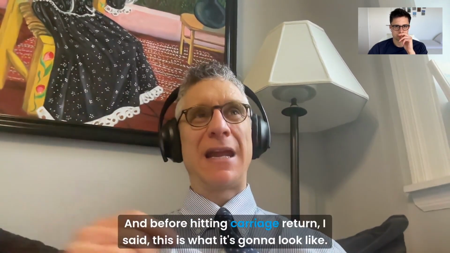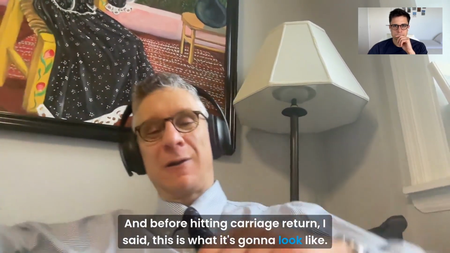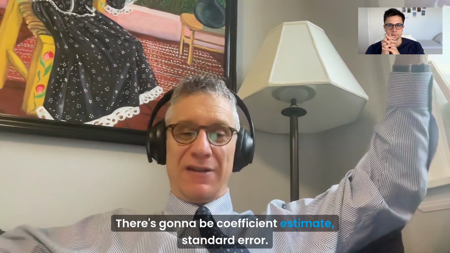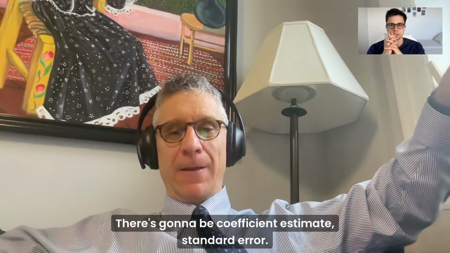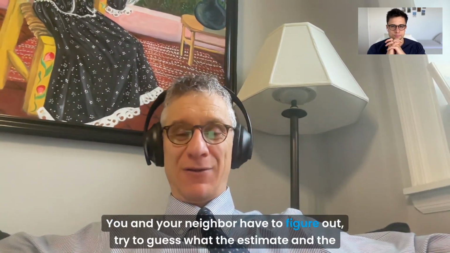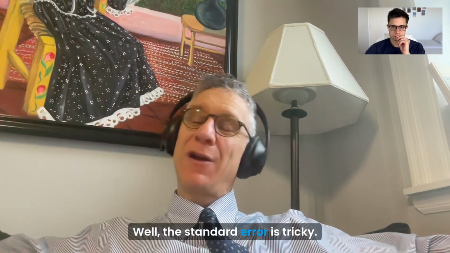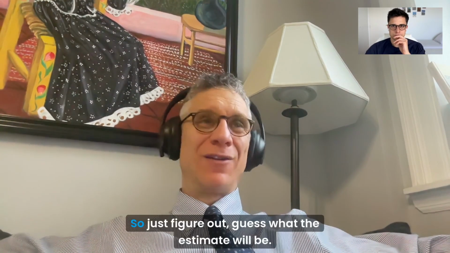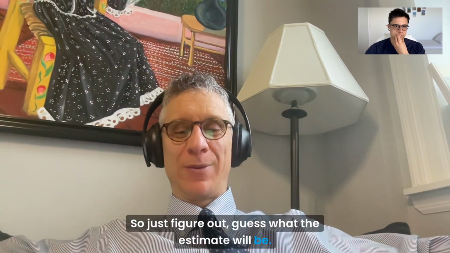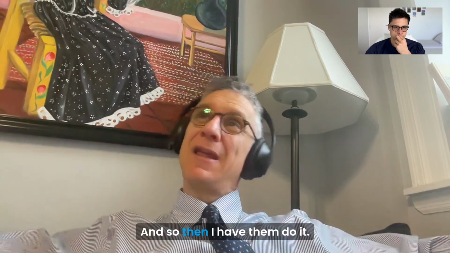And before hitting carriage return, I say, this is what it's going to look like. There's going to be a coefficient estimate, standard error. What are they going to be? You and your neighbor have to try to guess what the estimate and the standard error are going to be. Well, the standard error is tricky. That's hard. So just guess what the estimate will be. And so then I have them do it.